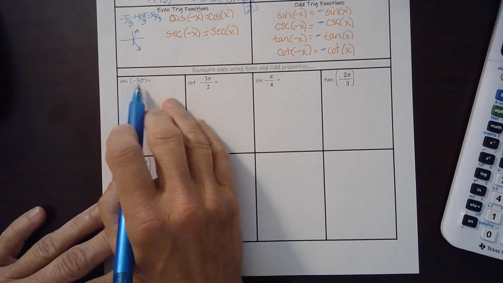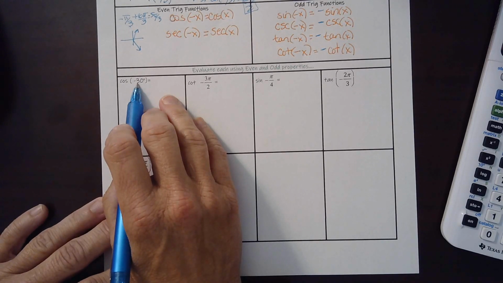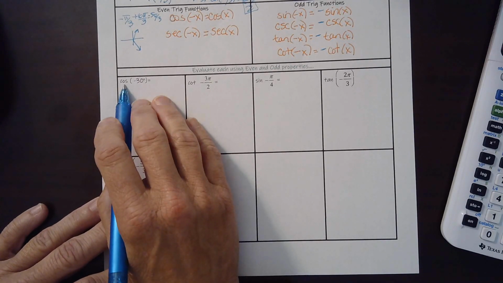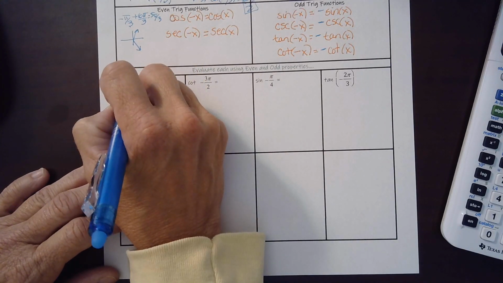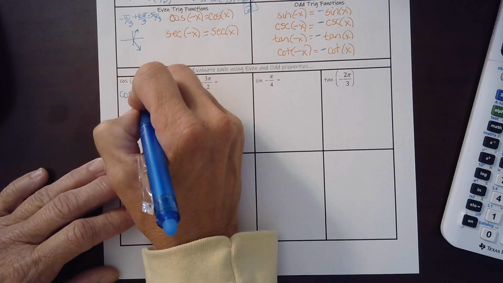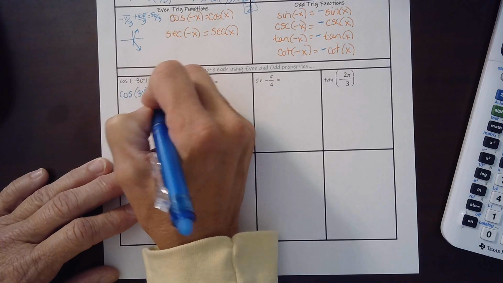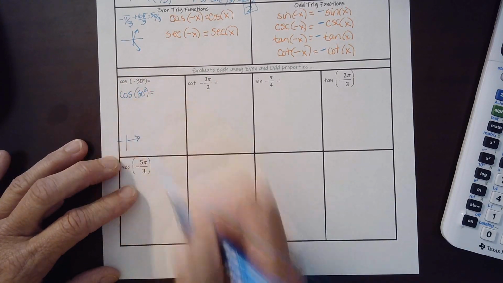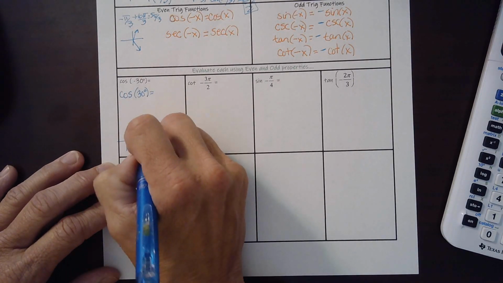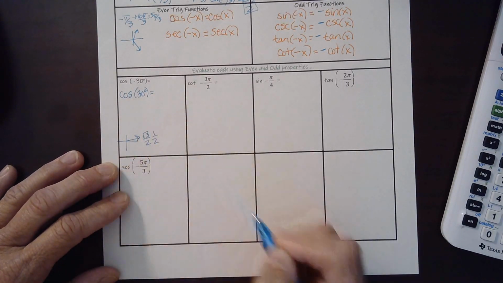All right, so cosine of negative 30. If I want to evaluate cosine of negative 30, I can evaluate its partner, cosine of 30, and think about where 30 degrees is. It's there. Its ordered pair is square root of 3 over 2, 1/2.